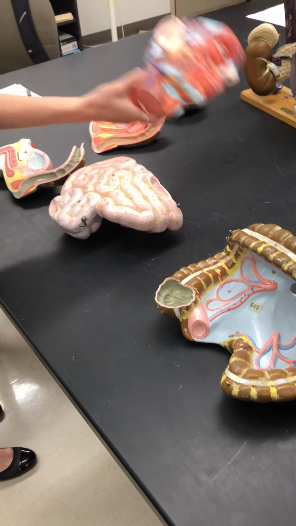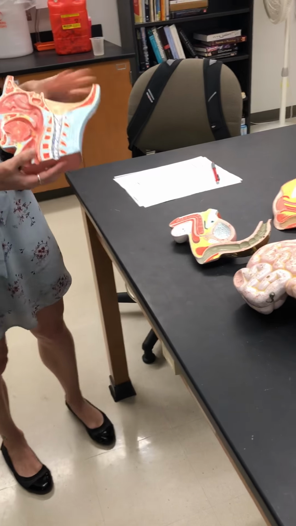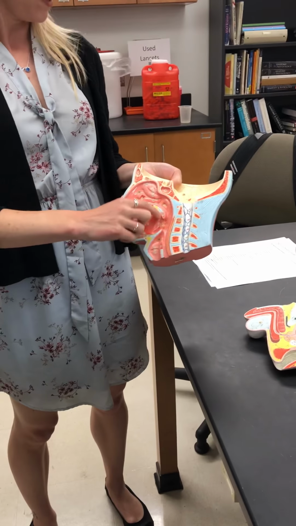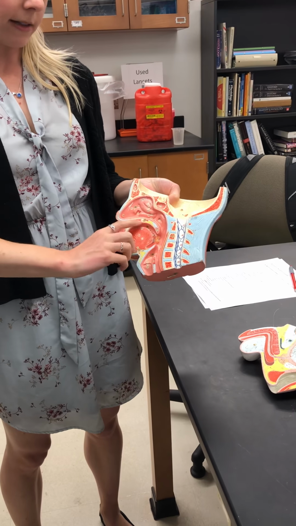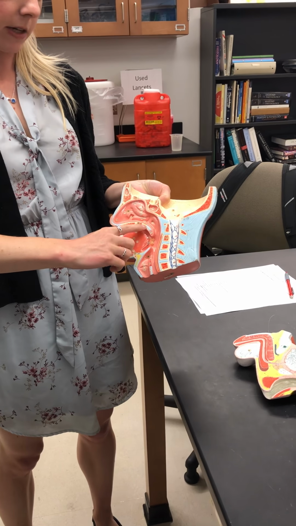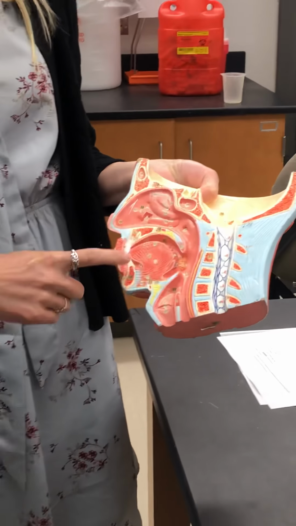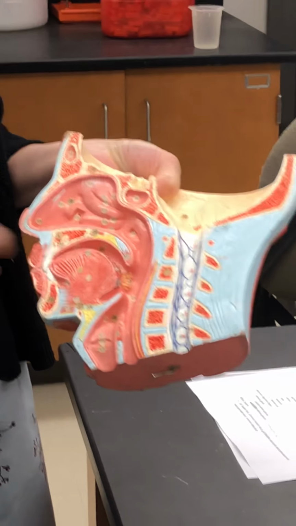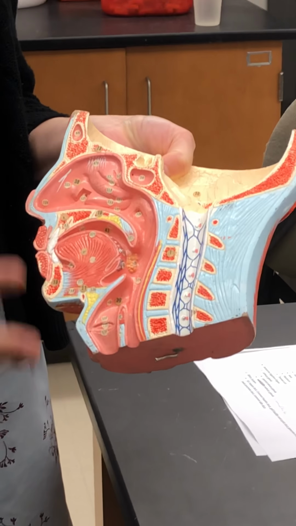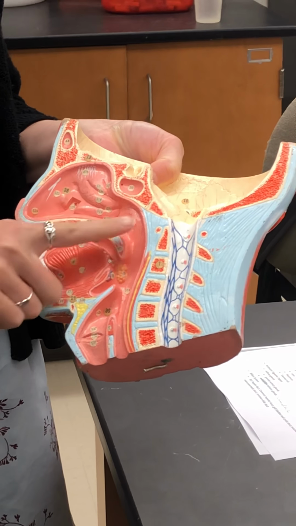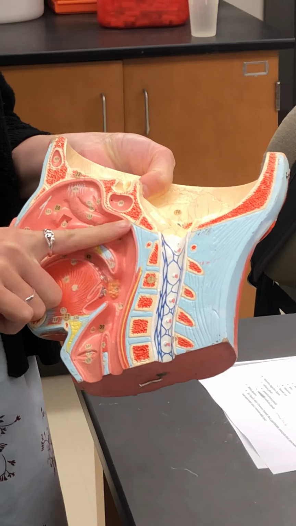So we're going to start at the beginning of the digestive system. So you have the oral cavity in here with the hard palate made of bone, the soft palate made of tissue, that's the uvula. This muscle is the tongue. And then you have the shared eating and breathing spaces, so the pharynx, so you have the nasopharynx right here.